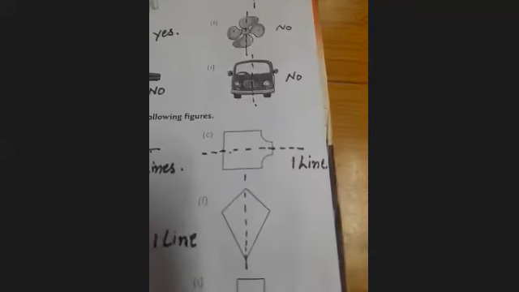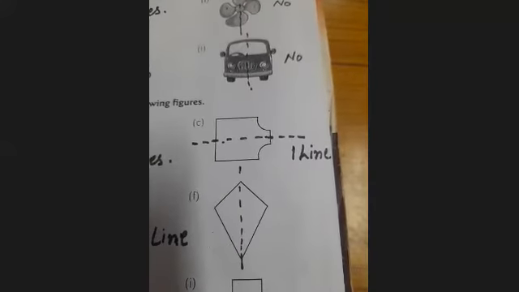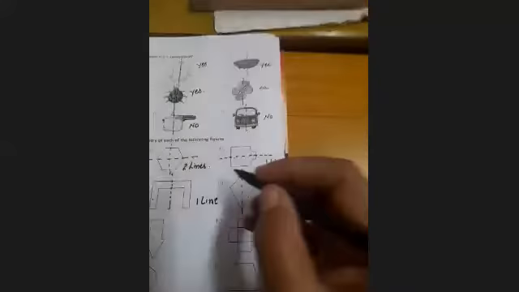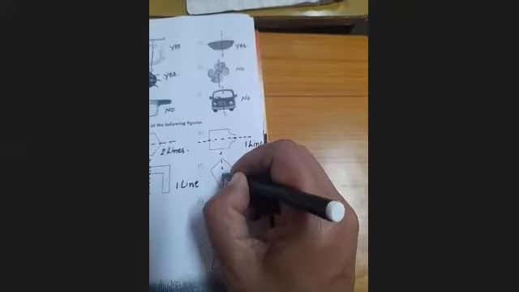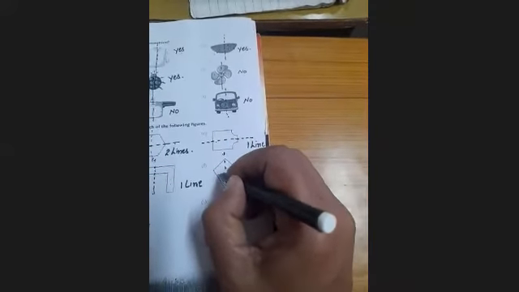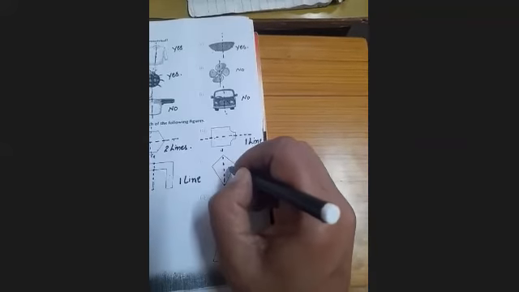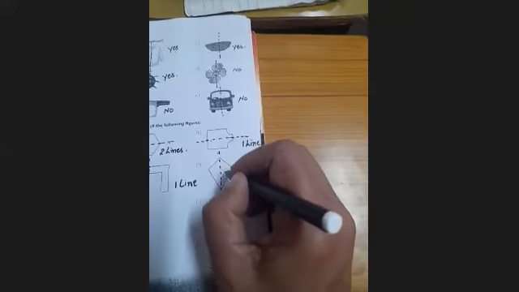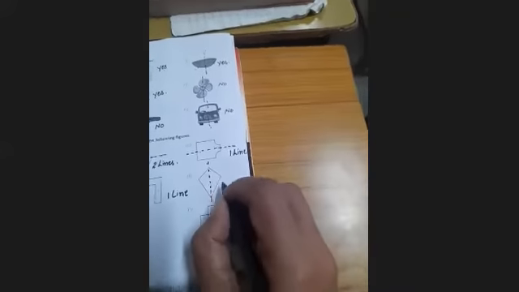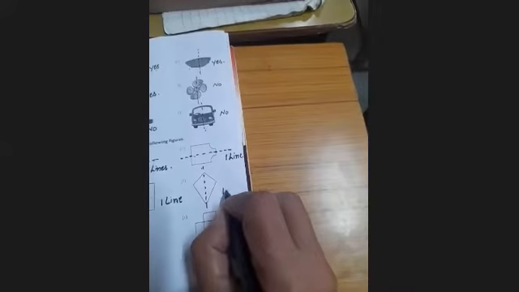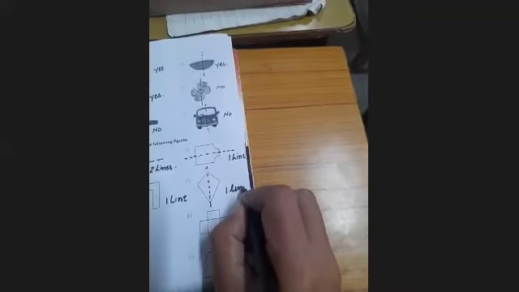Next is part F. Now again, by drawing a line of symmetry at the center, we will divide this figure into two equal parts, first and second, and both are equal in shape and size. So again, in this figure, we have one line of symmetry.